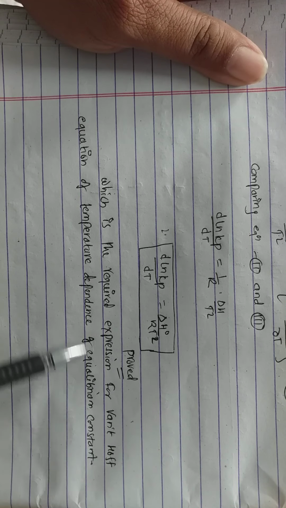Okay student, this question is sometimes asked in 4 marks, sometimes in 2 marks, sometimes in 6 marks, and I hope you understand this.